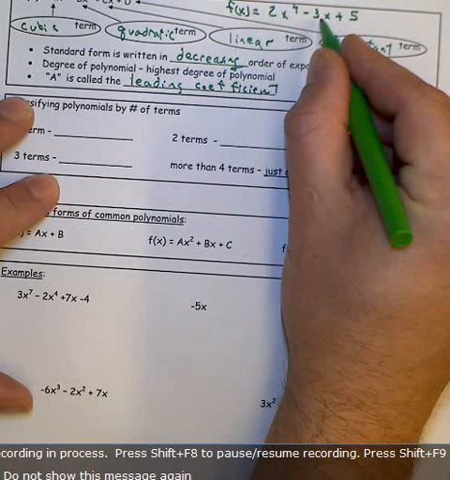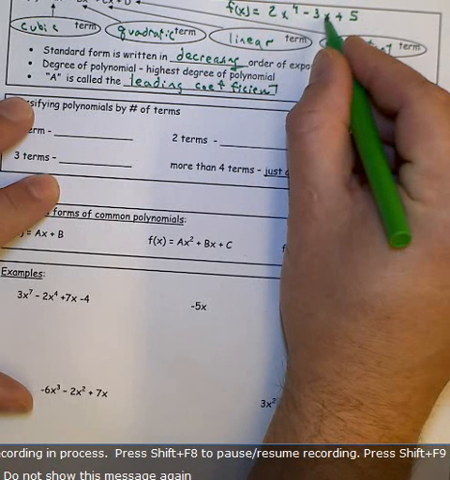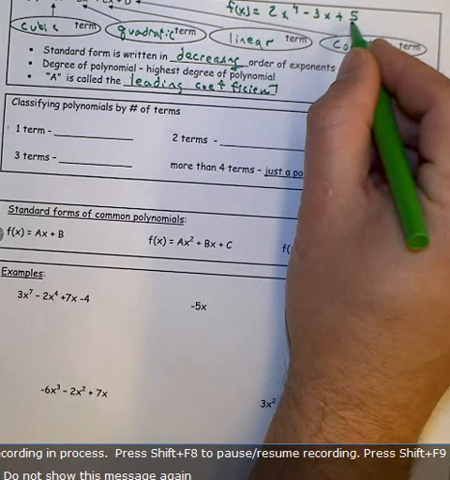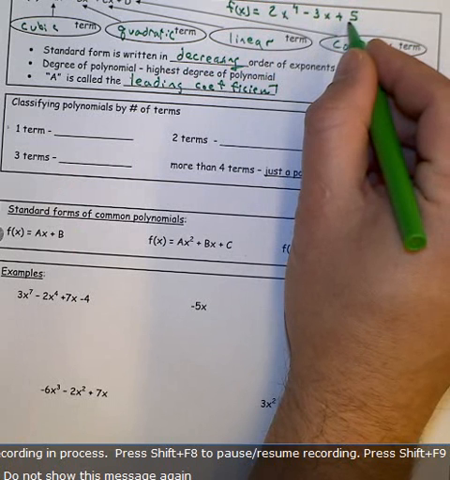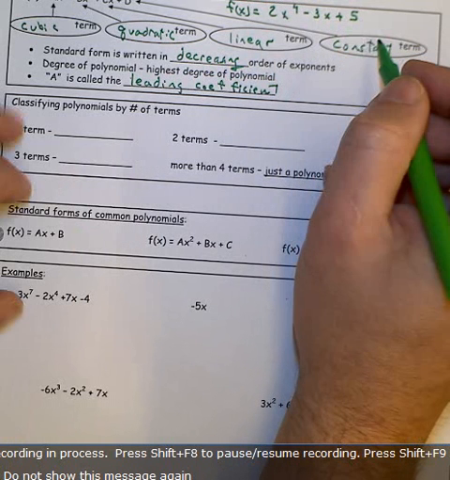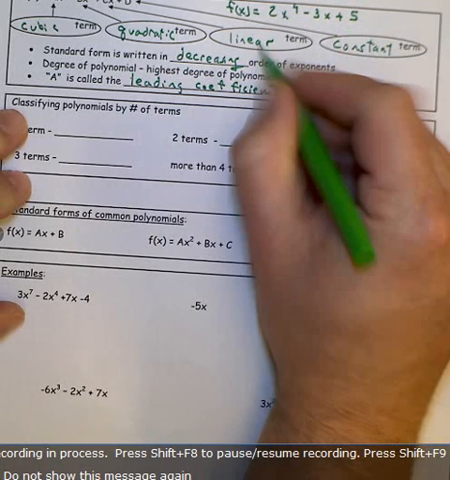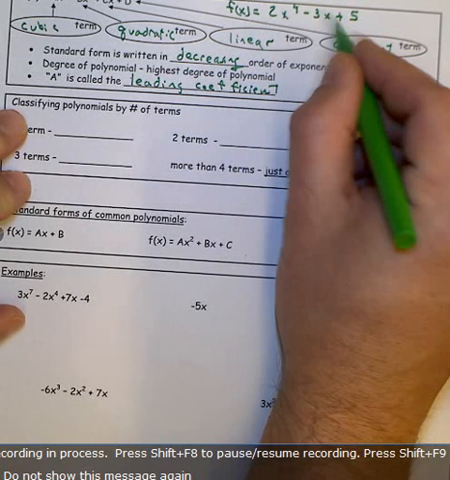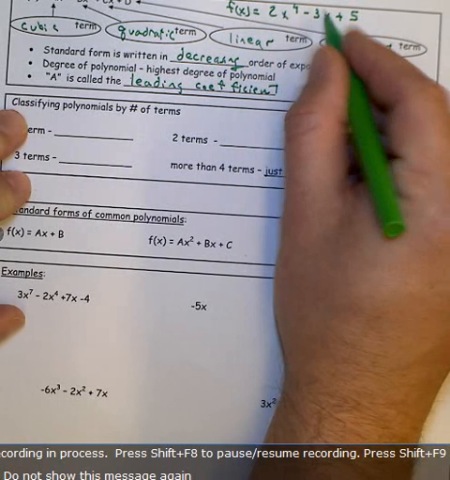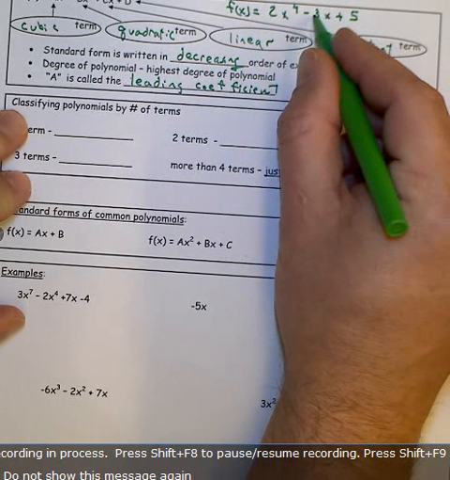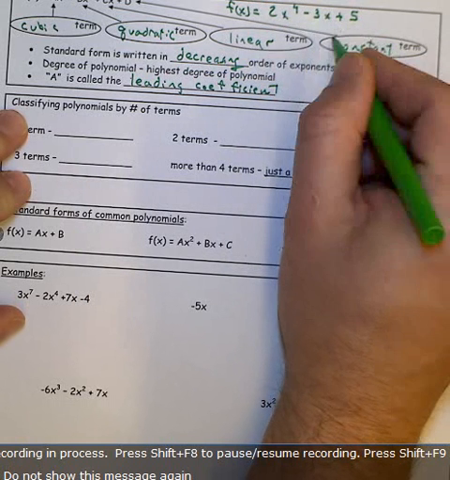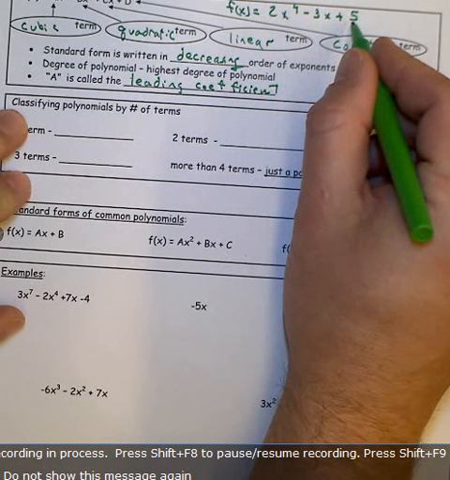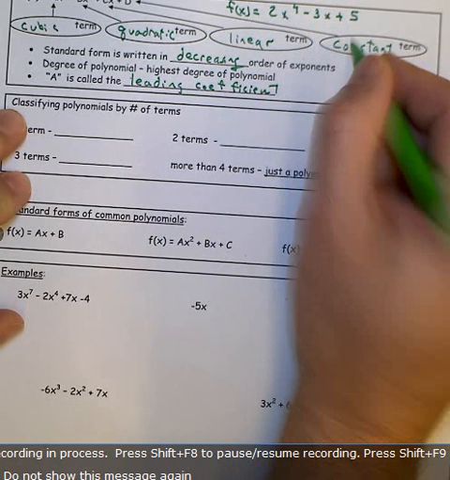This one would be negative 3 times 6, the value of this term. And this term would be 5. Now, if I said, let's make x equal to negative 3, then this term would be whatever value I got when I plug negative 3 in. This would be whatever I get when I plug negative 3 in. I guess that would be an easy one to do. Negative 3 times negative 3, 9. And this one would still be 5. It is constantly 5. That's why it's called a constant term.